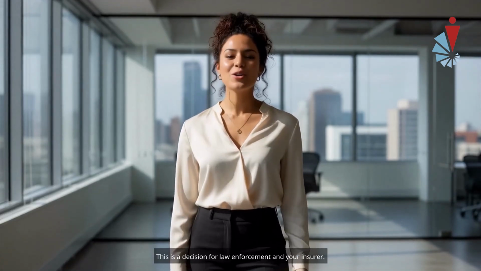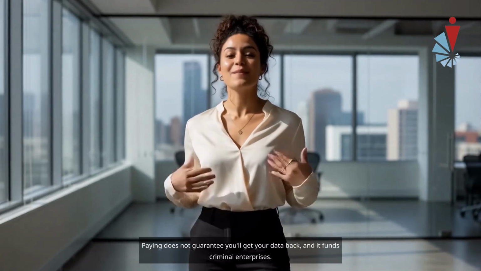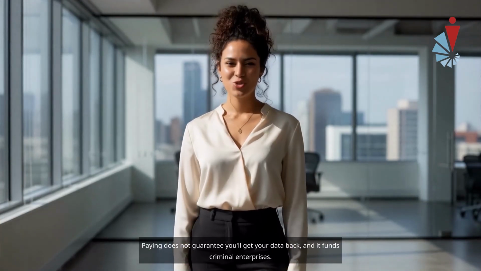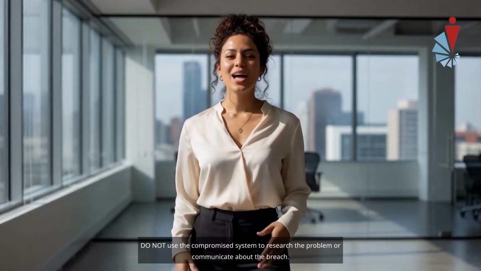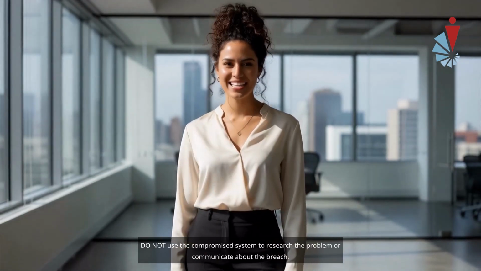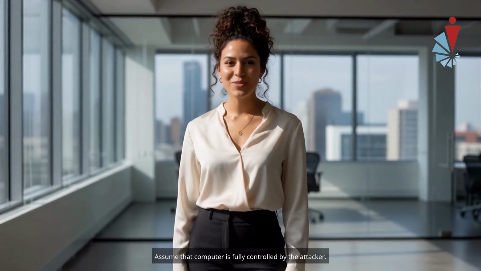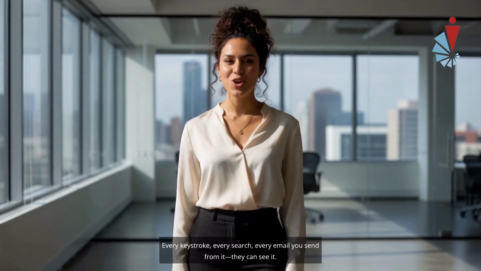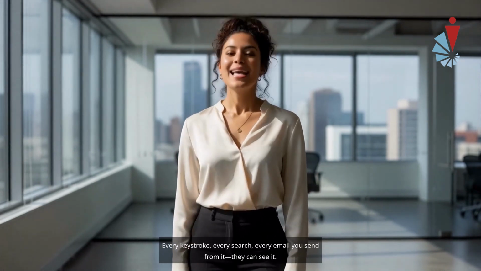This is a decision for law enforcement and your insurer. Paying does not guarantee you'll get your data back, and it funds criminal enterprises. Do not use the compromised system to research the problem or communicate about the breach. Assume that computer is fully controlled by the attacker. Every keystroke, every search, every email you send from it, they can see it.